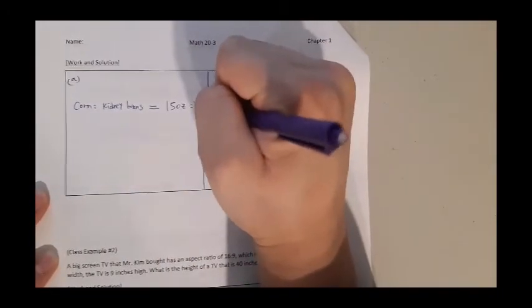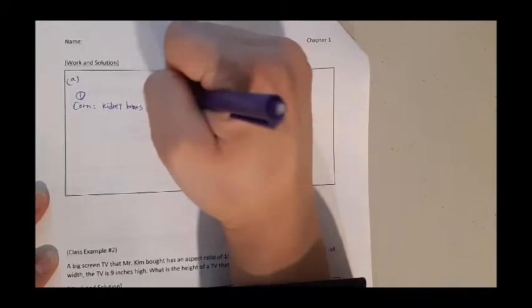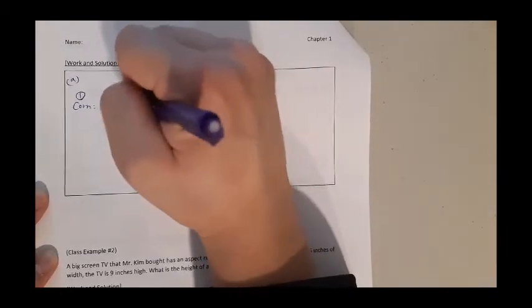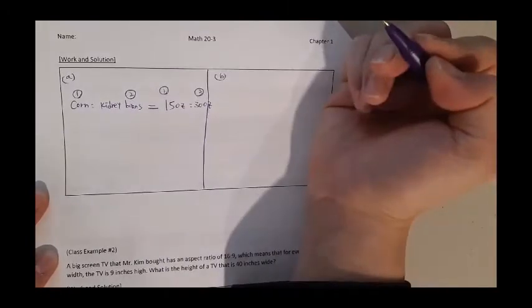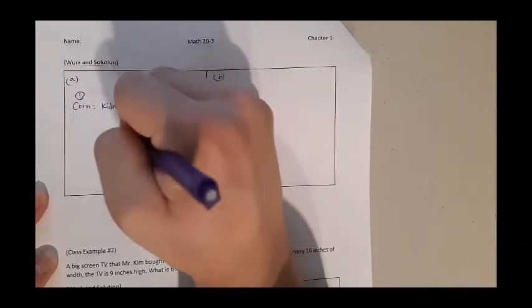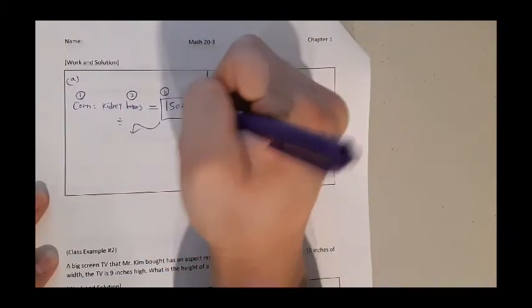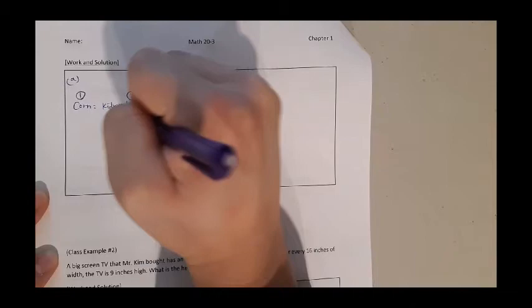Colon, and then when it comes to kidney beans, you can put that amount followed by. It is really important to understand that corn comes first, so that means I need to put that certain amount first on the left side of the column. Same thing happened for kidney beans. And now my ratio is 15 ounces to 30 ounces, which I can simplify by dividing by the greatest common factor. That is what I want to point out.